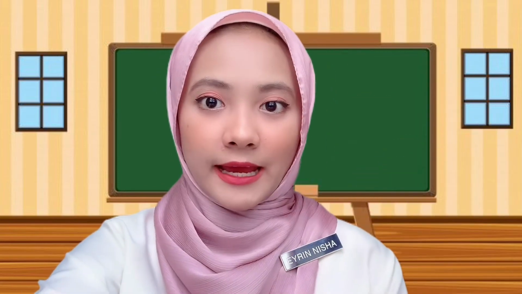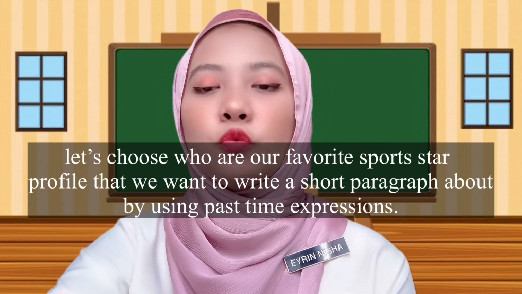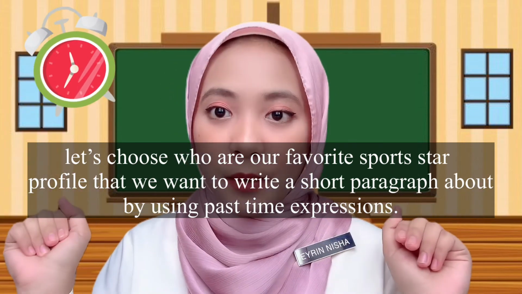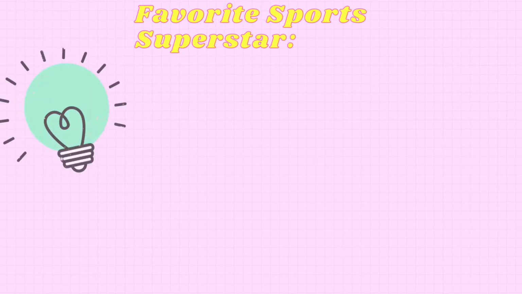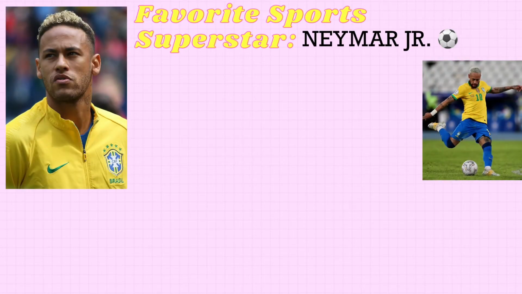Okay, now we will write and create a new short paragraph together, based on the example that I have shown you. But before that, let's choose our favorite sports star profile that we want to write a short paragraph about, using the past time expressions that I have taught you just now. So let's say we chose Neymar Jr. as our favorite sports superstar. So let's write about him.